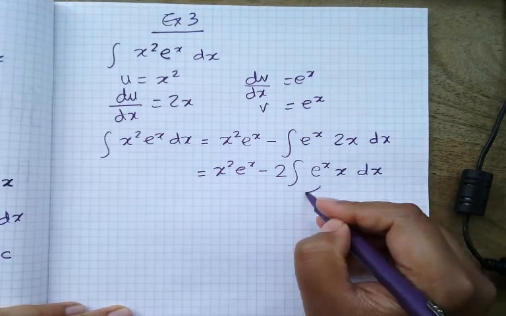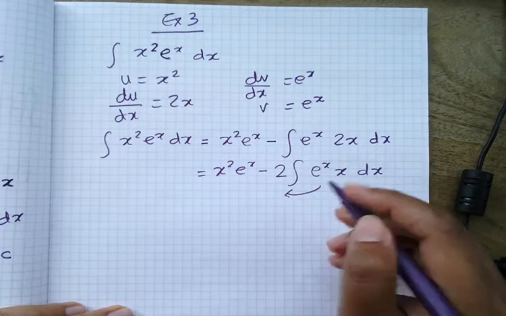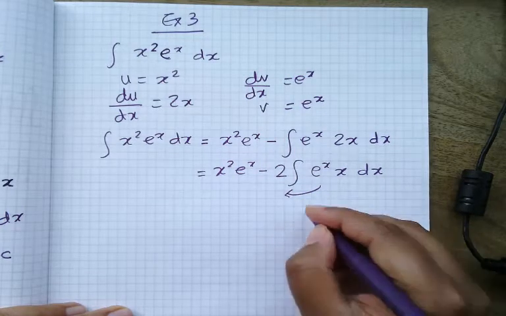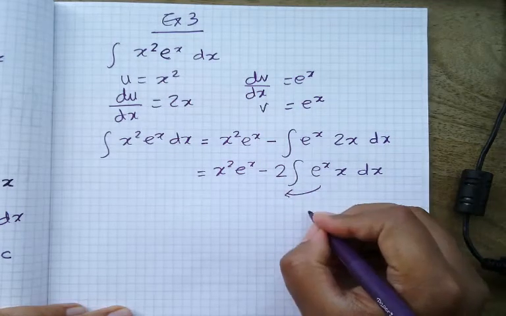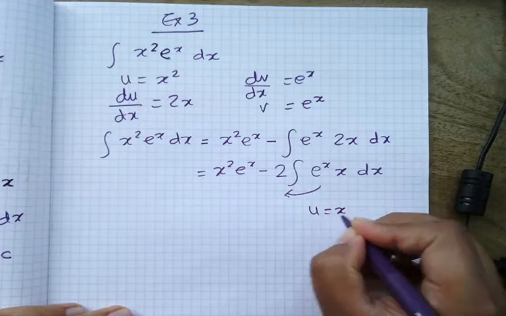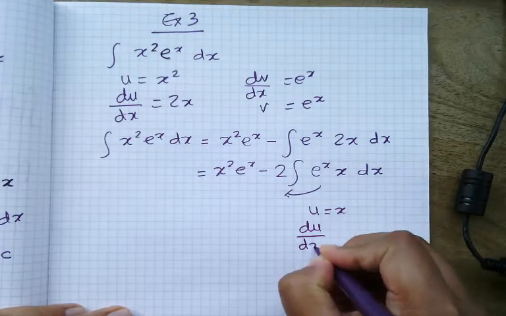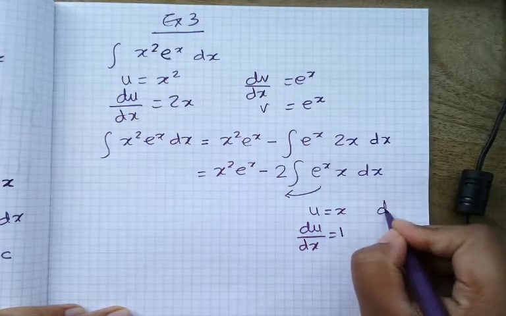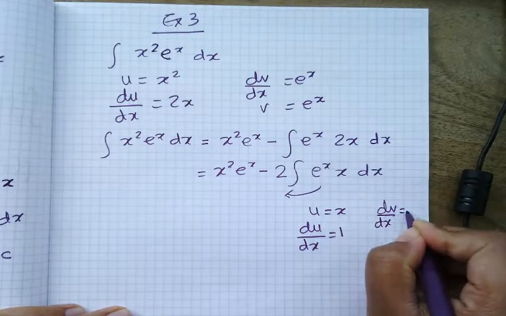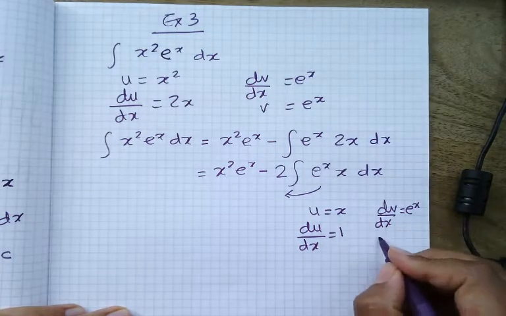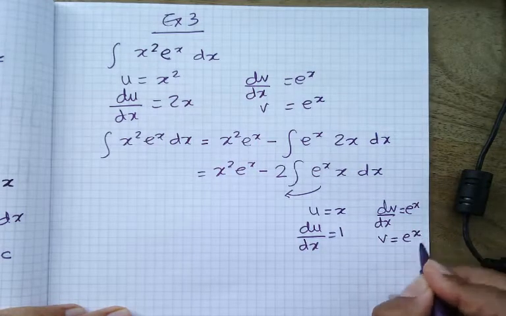Okay, so I'm gonna do this here. So this time I'm gonna call my u x. So my du by dx is 1. I'm gonna call e^x as dv by dx, and that means my v is again going to be e^x.